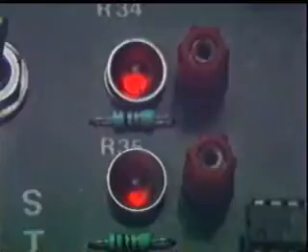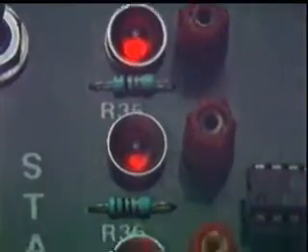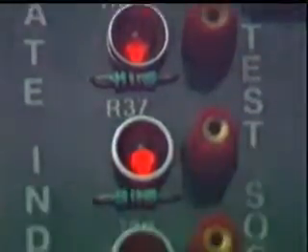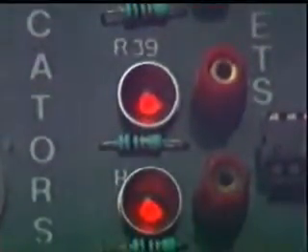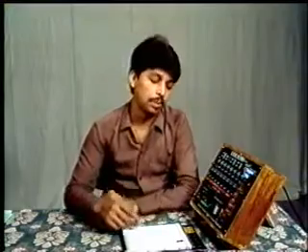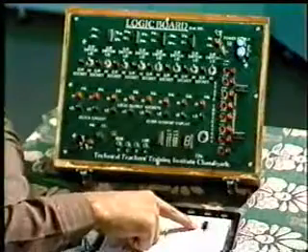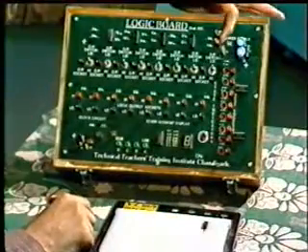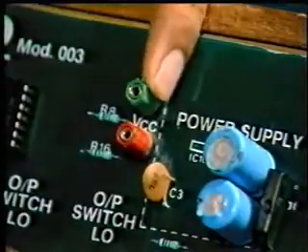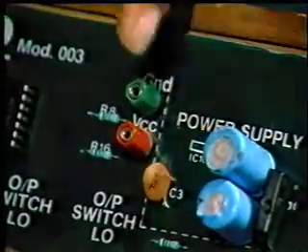The glowing LEDs indicate that power is available on the board. To supply the power to the test circuit, connect VCC and ground terminals of the logic board to the VCC and ground terminals of the IC.